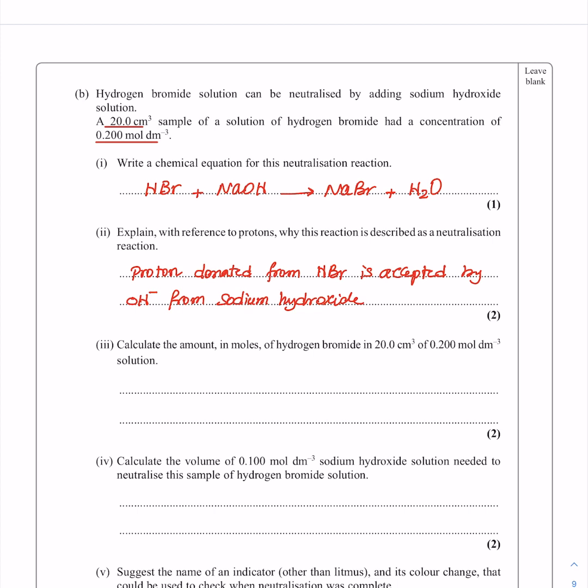Triple I. Calculate the amount in moles of hydrogen bromide in 20 cubic centimeter of 0.200 mole per cubic decimeter solution. Now, what does the concentration law say? It says that concentration is equal to moles over the volume in cubic decimeter. I have the volume, which is 20, but it must be in cubic decimeter, so 0.02, and I have the concentration 0.200, and what remains is to find the moles. So the moles of HBr is equal to multiplying 0.200, which is the concentration, times 0.02, which is the volume, 20 over 1000. The moles come out as 0.004. So this is the moles of HBr.